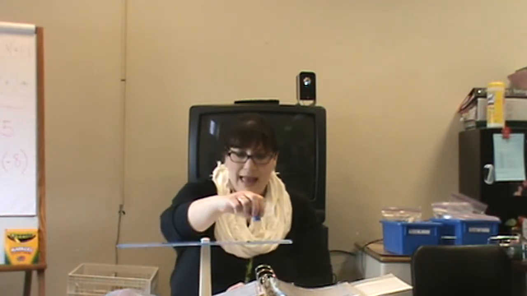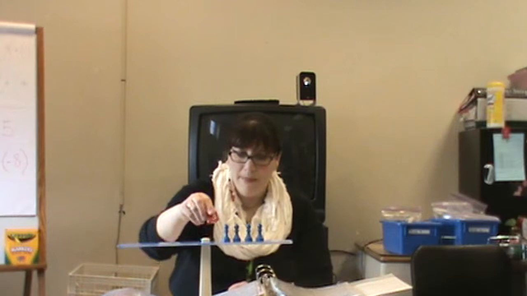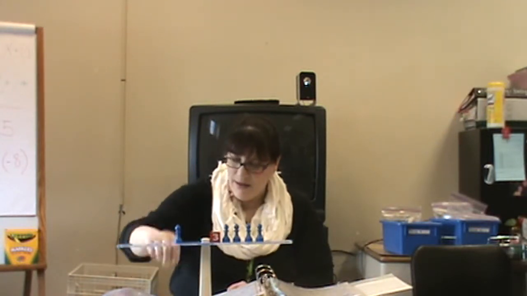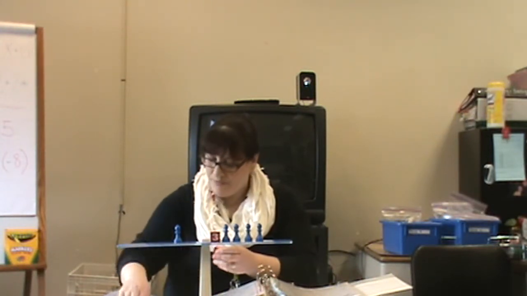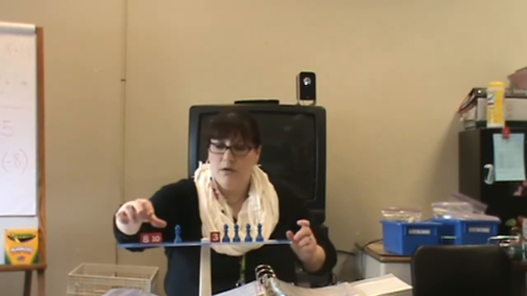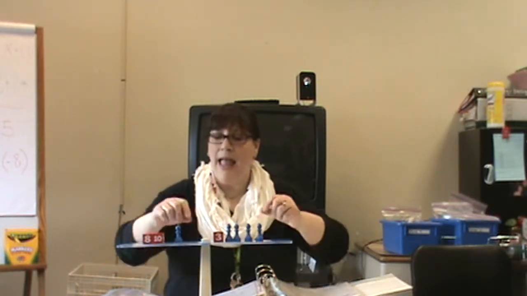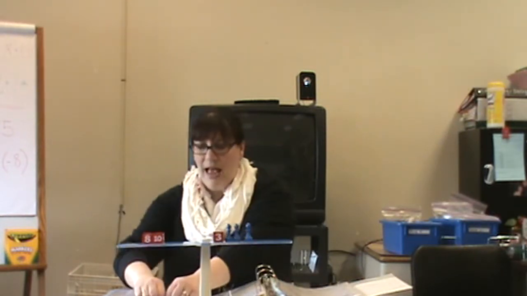One more example. X plus 3x's plus the number 3 equals x plus 18. So, looking at the pawns first. Tyler, what can I do from each side? Take 1x away from each side. I absolutely can. I can take 1 away from each side, still leaves me with a balanced equation.